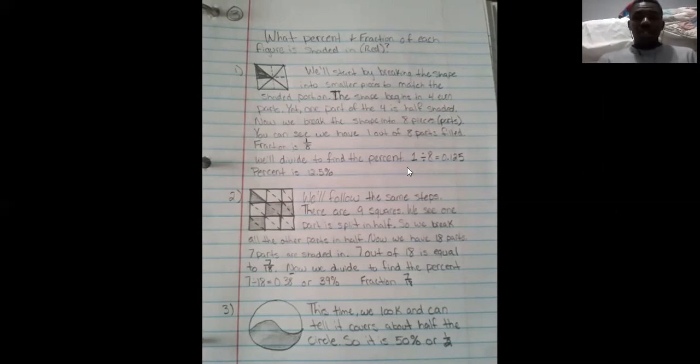So I come down here to divide. 1 divided by 8 equals 0.125. And if you want to make a decimal into a percent anytime, you just take the decimal point and move it over to the right 2 spots. So we bump it over, and then I bring it down here to my actual percent, which is 12.5%.